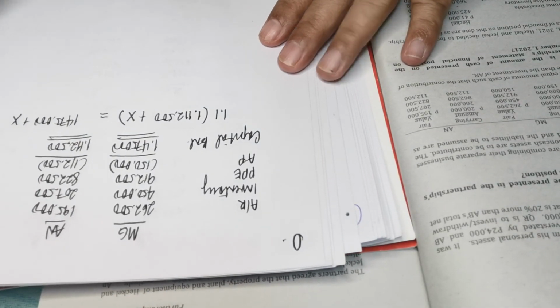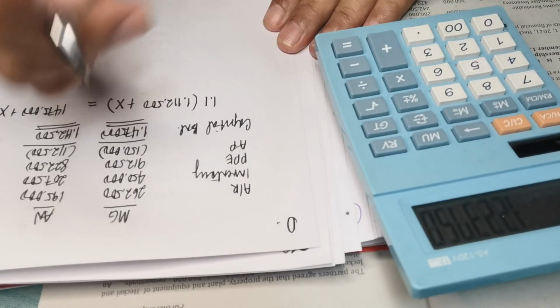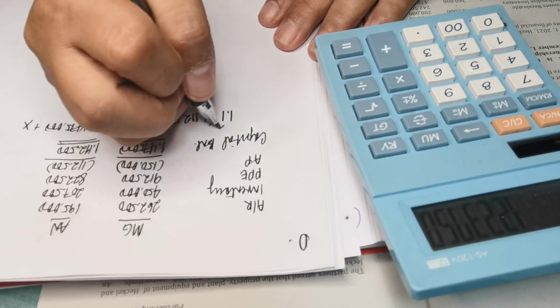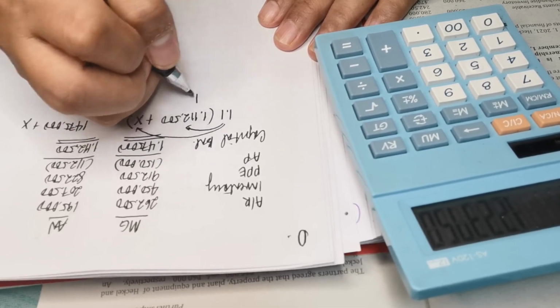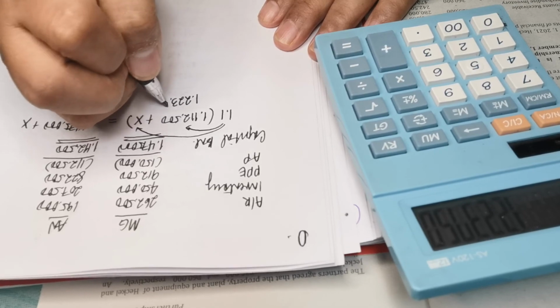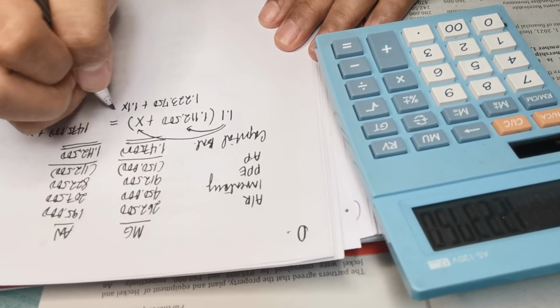So, talaga problema ko algebra, no? Times 1.1 distribution. Okay, distribute lang natin to, diba? Sa algebra natin. So, this is 1,223,750 plus 1.1 of X.